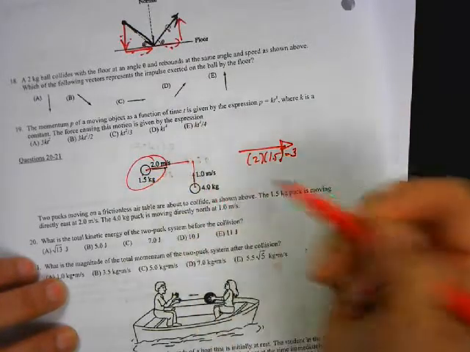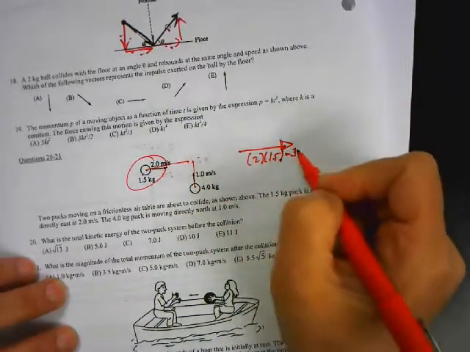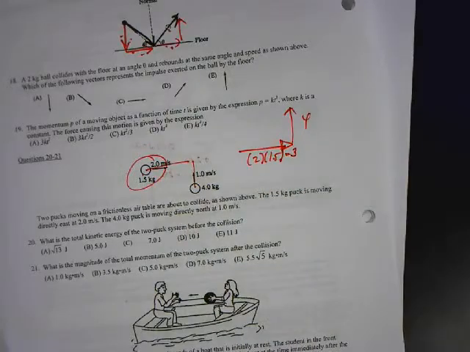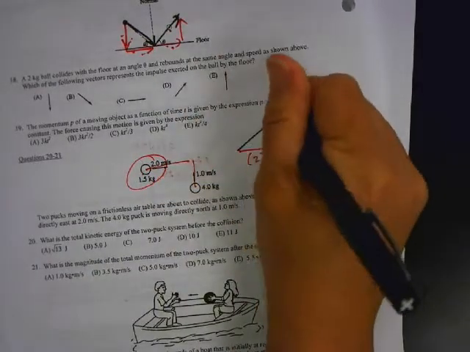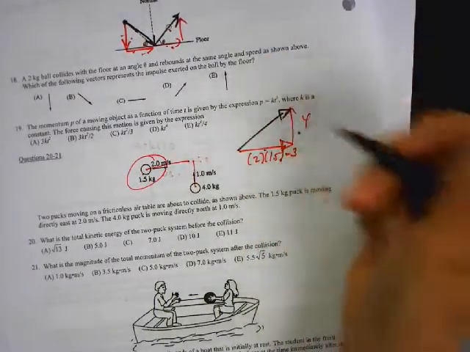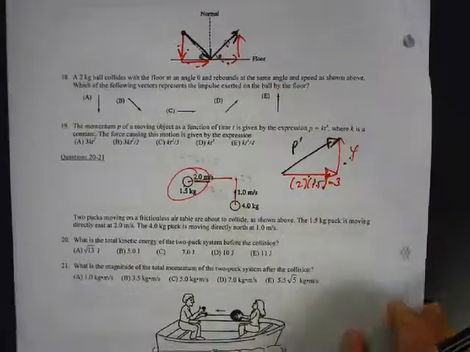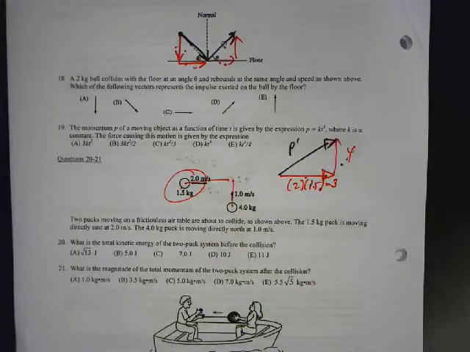This one, 4 times 1 is 4. So this is 3, this is 4, from where I start to where I end up. So these two added head to tail is going to give me my final momentum. It's deliberately a 3, 4, 5 triangle because this was written back when you couldn't use a calculator to do the multiple choice.